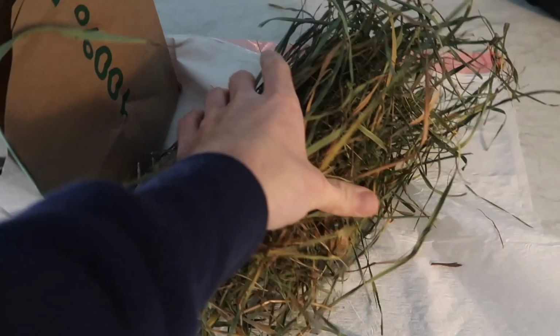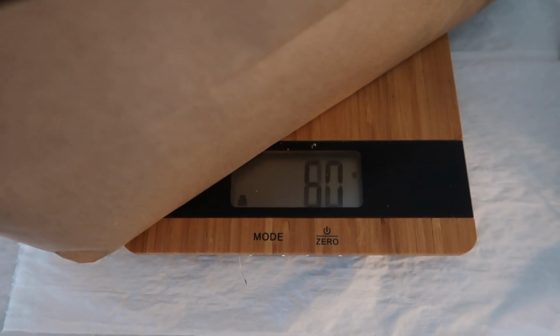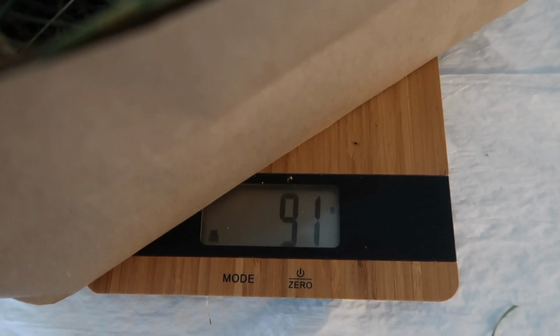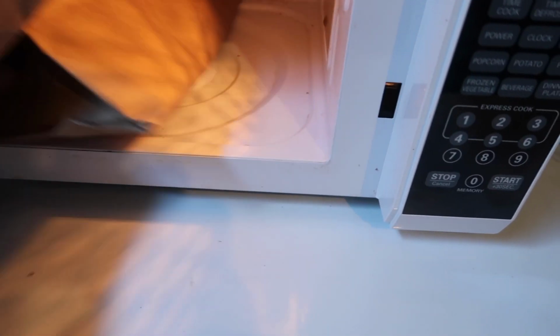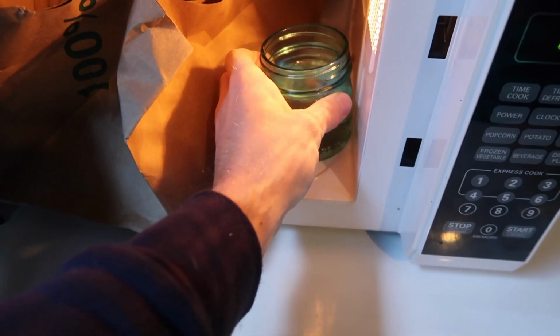Since I changed the weight of the bag by cutting it, I of course had to remove the grass from the bag and get my baseline weight, the tare weight for the bag, which in this case was about 60 grams. When I added the grass back into the bag, we got a total weight of 91 grams. After weighing, I put the bag of grass into the microwave, and per the instructions of the Capturing Sunlight book, I added a small glass of water in there.